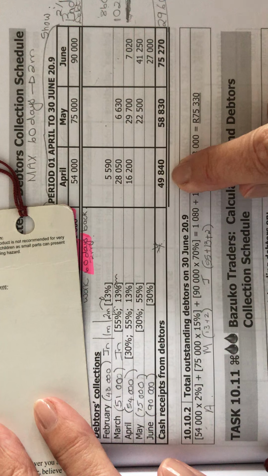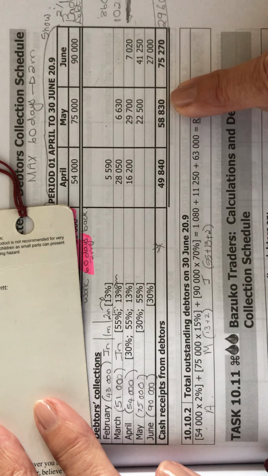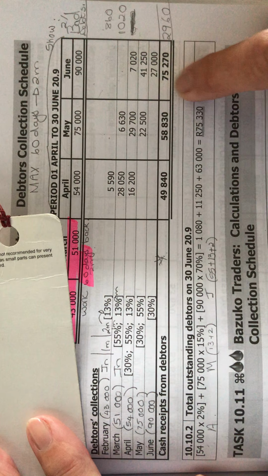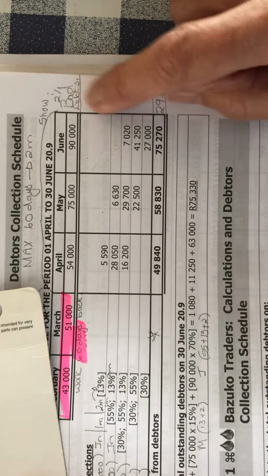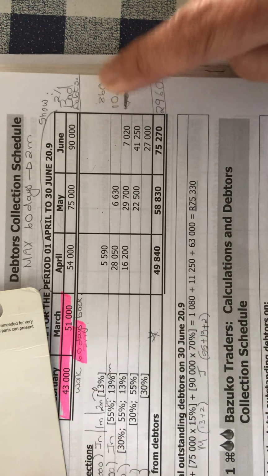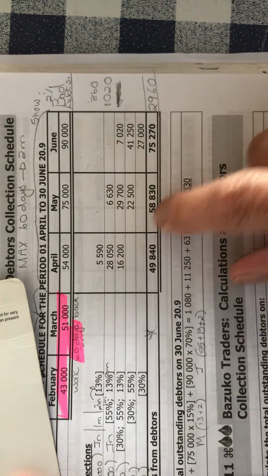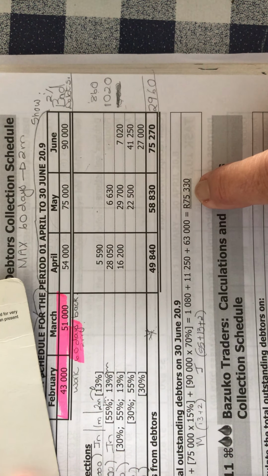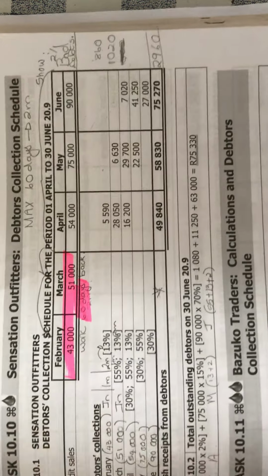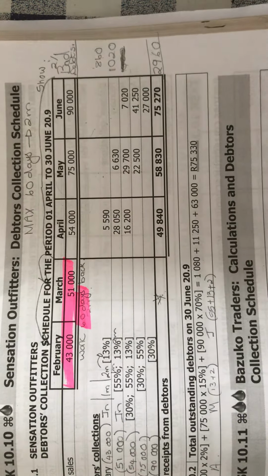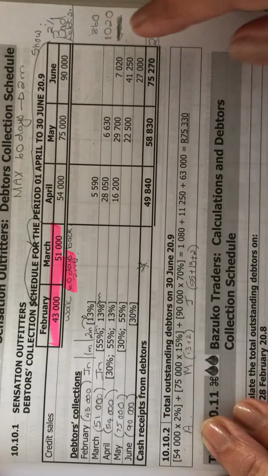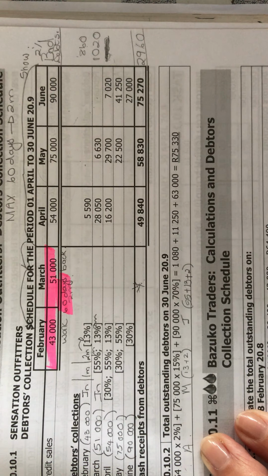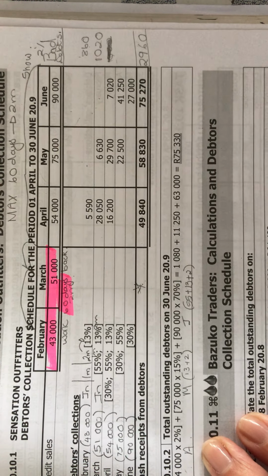This is what we will receive for April, this is what we will receive for May, and this is what we will receive for June. Those two amounts will be regarded as bad debts for this period, and that amount there will be regarded as outstanding, not received yet. I want you to rewrite this into your book. I will also place this picture in your book. Obviously, it's not going to have all these written pieces in. Please, you can do that from this video.